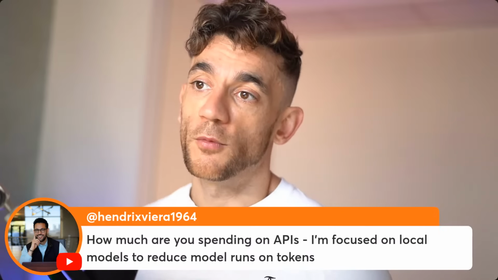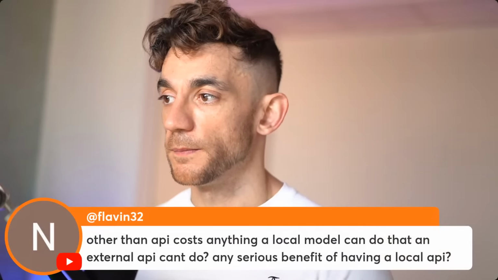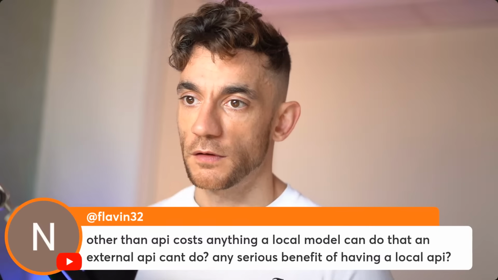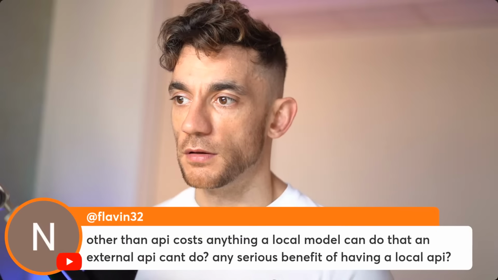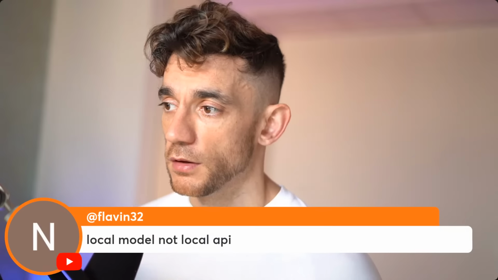So in that way, I'm not spending anything on APIs. Other than API costs, anything a local model can do that an external API can't? Only serious benefit. Well, local models are private, right? So that's probably the biggest upgrade right there. But the main benefits of using something locally are, number one, it's private, and number two, it saves costs.